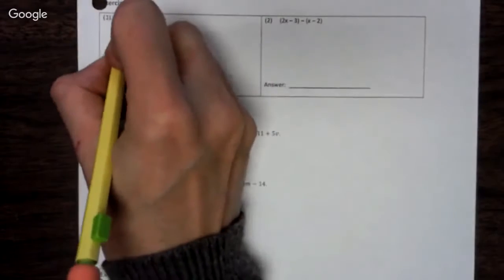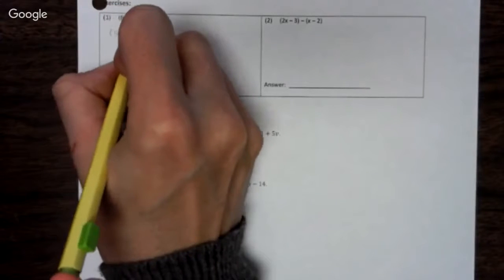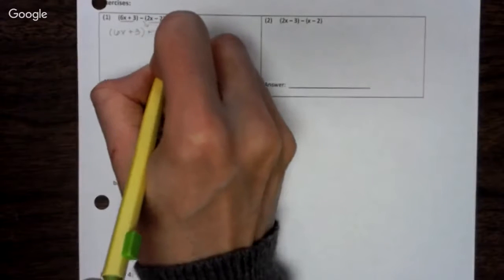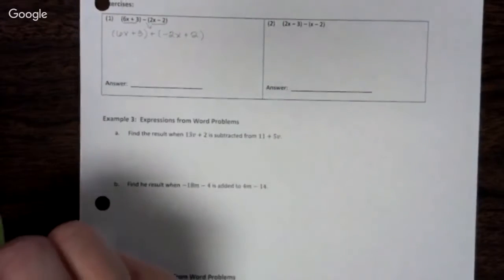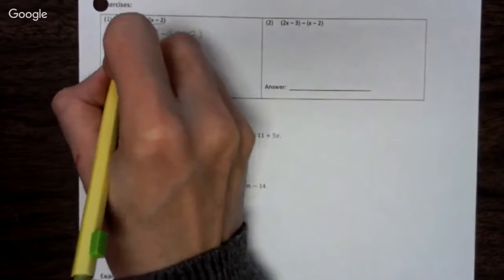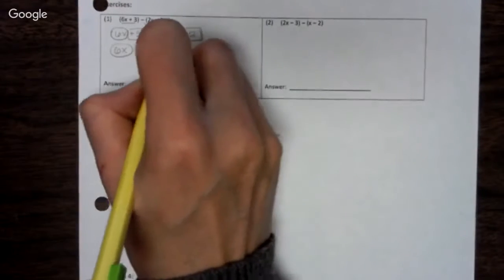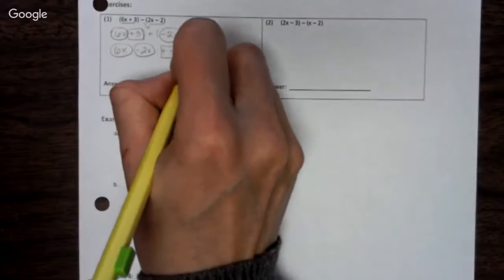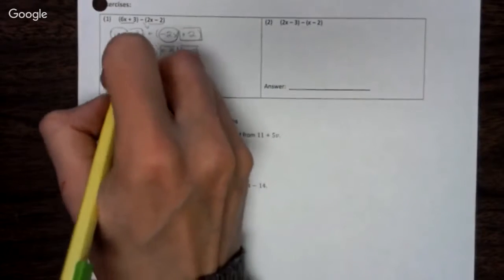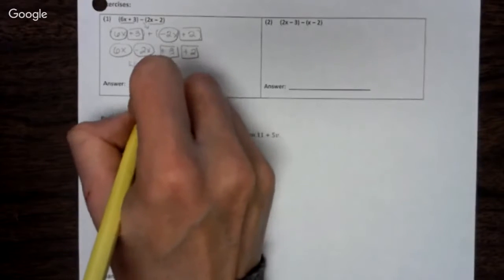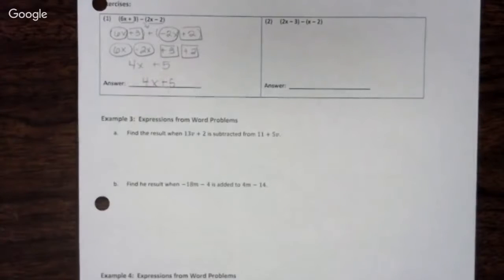All right, so we're subtracting. So I'm going to leave 6x plus 3. I'm going to change it to addition, and I'm going to change this to negative 2x plus 2. Okay, I'm going to do my circles. I'm going to write 6x next to negative 2x. I'm going to write positive 3 next to positive 2. So 6 and negative 2 is 4x. 3 and 2 is 5. So our answer is 4x plus 5. That was the same exact question that we just did.